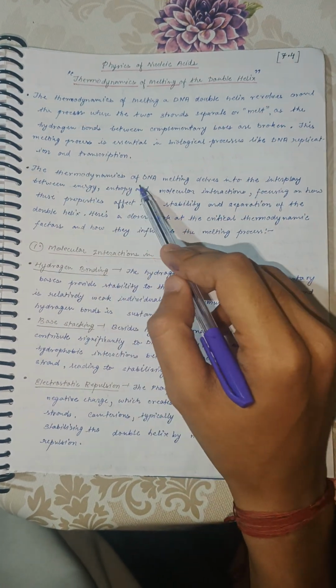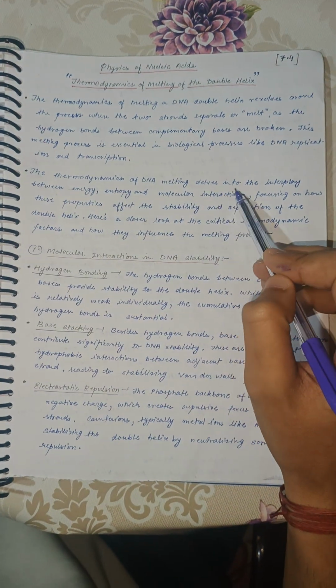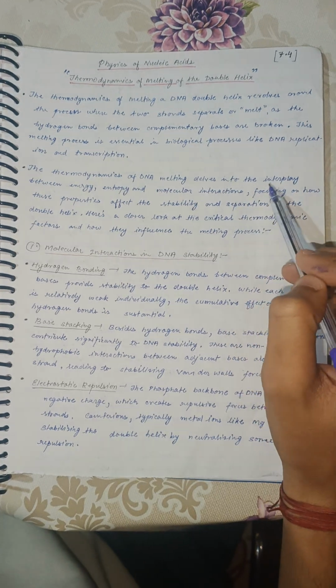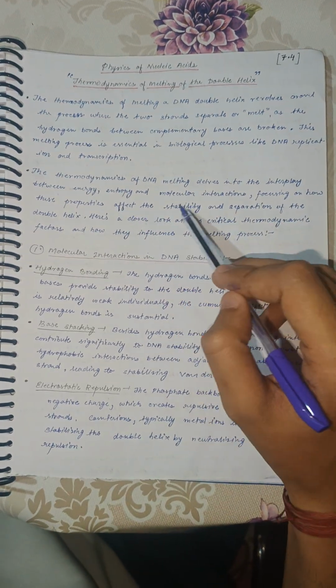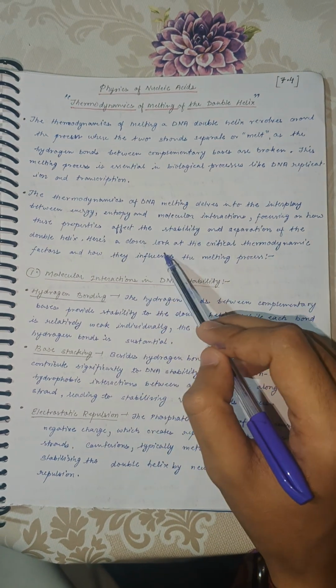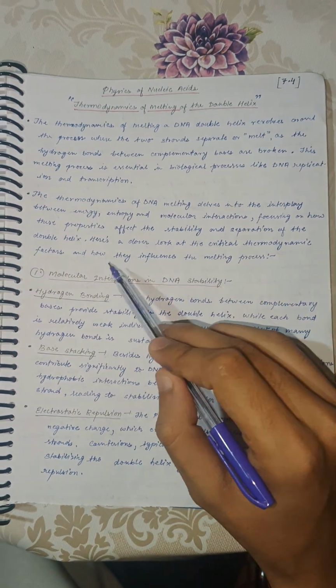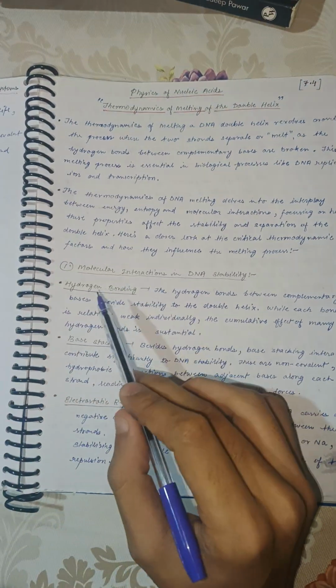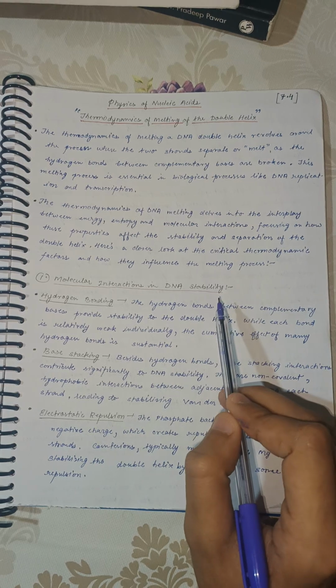The thermodynamics of DNA melting delves into the interplay between energy, entropy, and molecular interactions, focusing on how these properties affect the stability and separation of the double helix. Here's a closer look at the critical thermodynamic factors and how they influence the melting process. The molecular interactions in DNA stability.